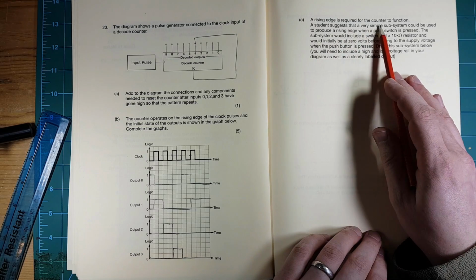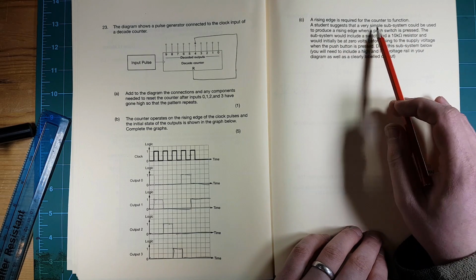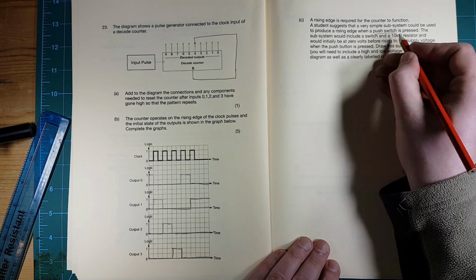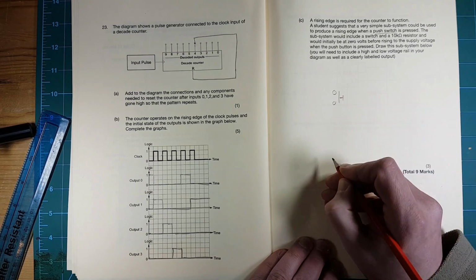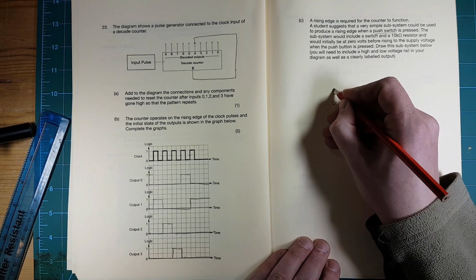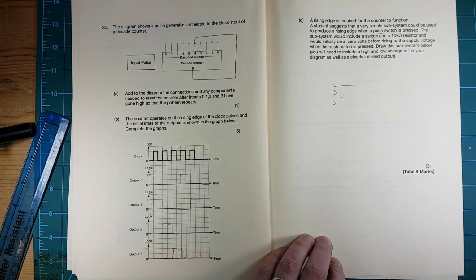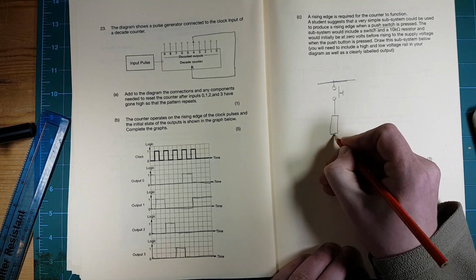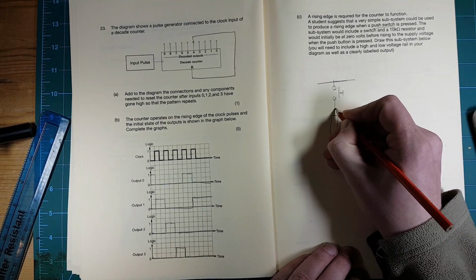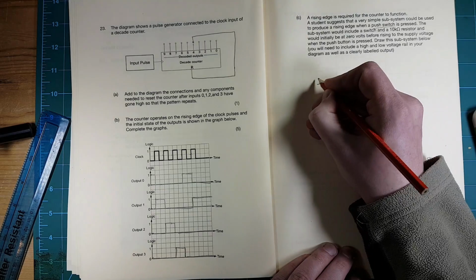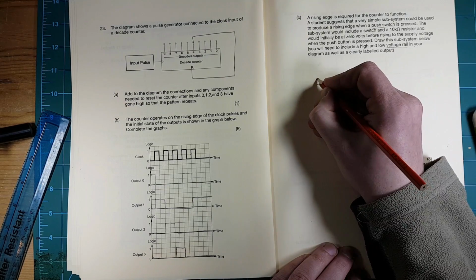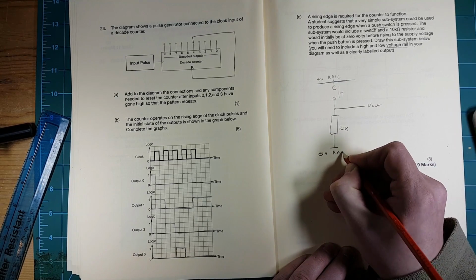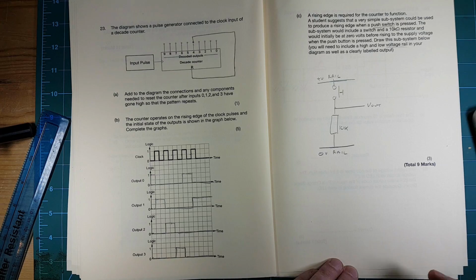The rising edge is required for the counter to function. Students suggest a very simple subsystem to produce a rising edge when a switch is pressed. It's a push switch. So you needed a symbol for a push switch, like so. You needed it to give a rising edge, which means that you need a pull down resistor, which is a 10k resistor, and that's V out there. That's your positive rail. That's your 0 volt rail. And that's all you needed for that one.